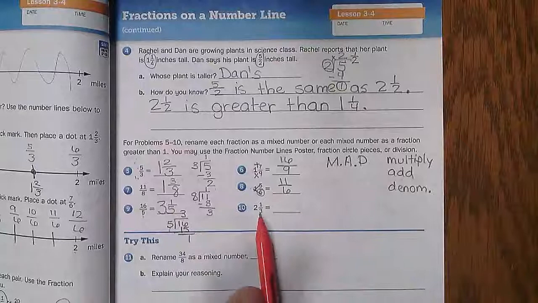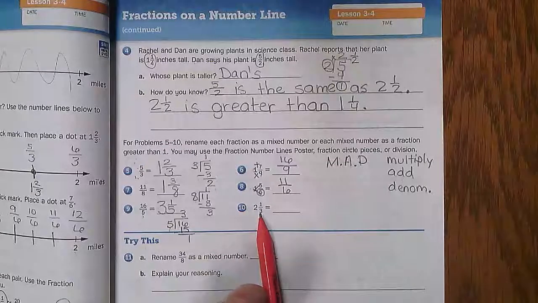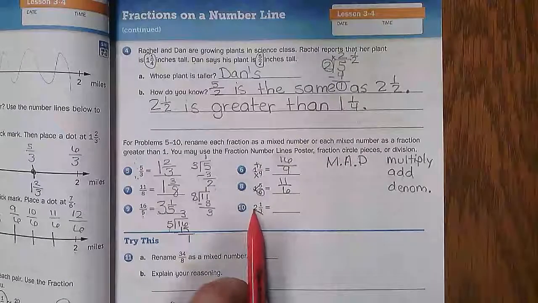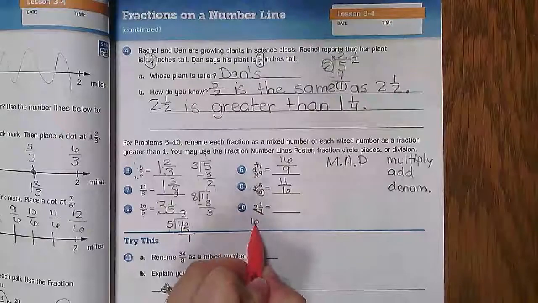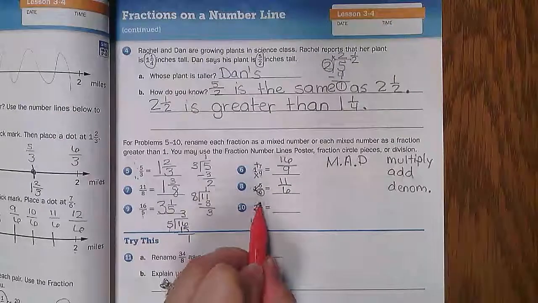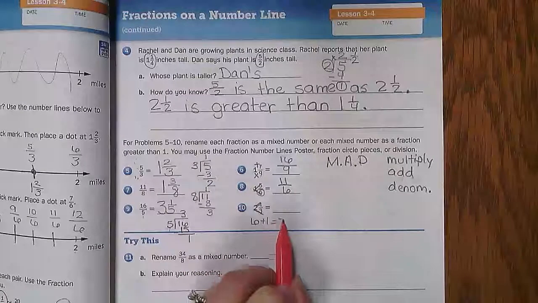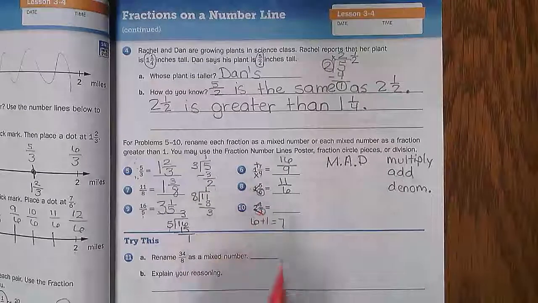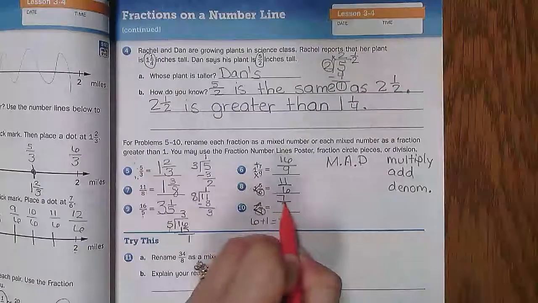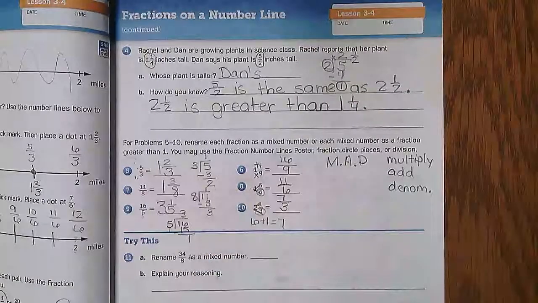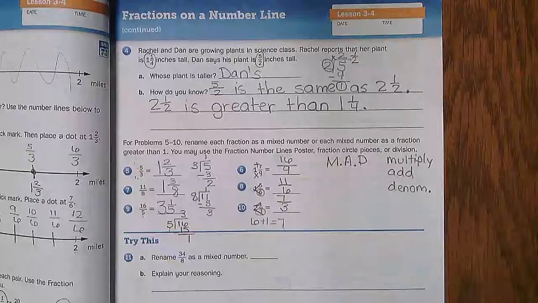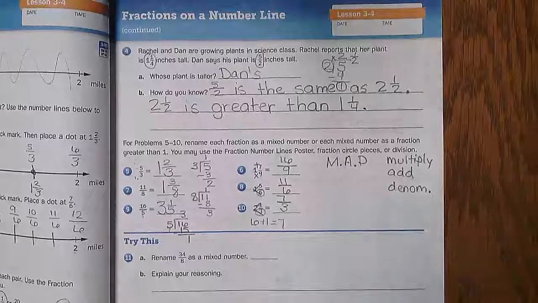All right, and one more problem to use the MAD strategy for. So again, you're multiplying these two. So 2 times 3 is 6. Then you're going to add 1, so 6 plus 1, which is 7. And you keep the denominator. So it's 7/3. That's called the MAD strategy. And I'll have an anchor chart for you to put into your math journal later this week. That'll explain that, and you can use it to help you.